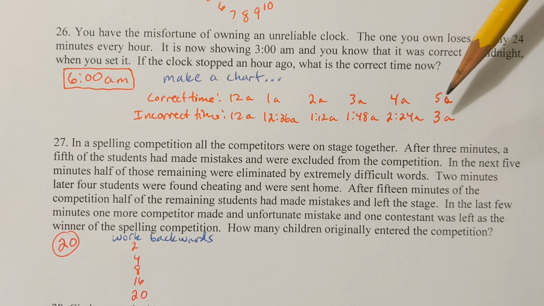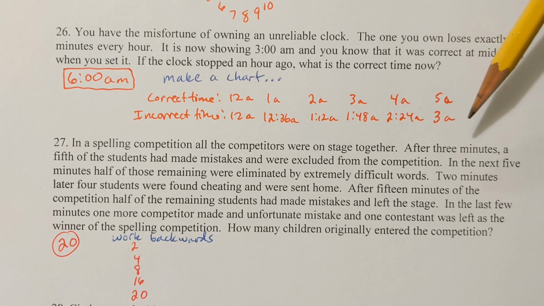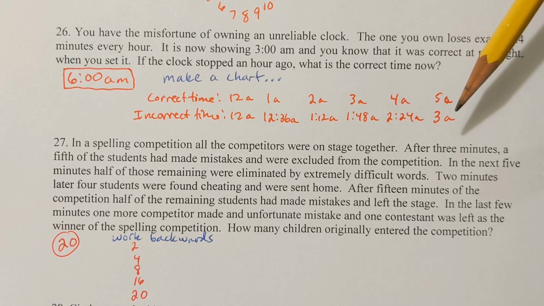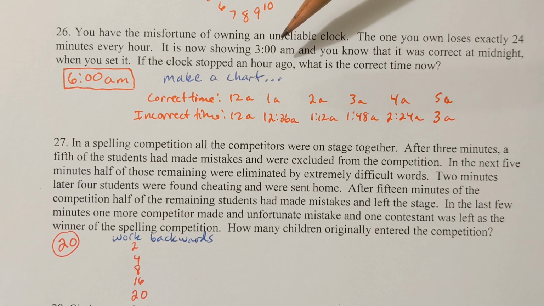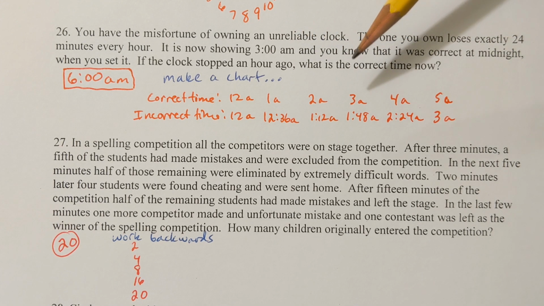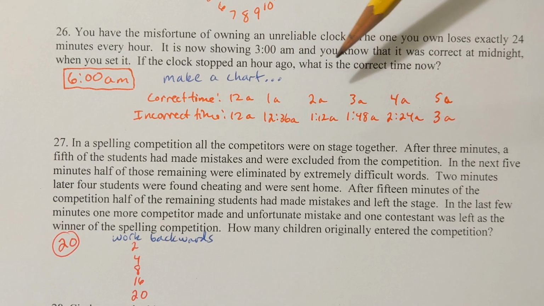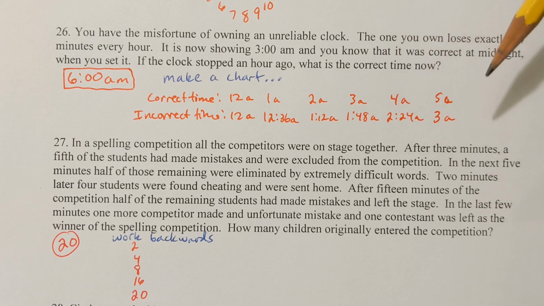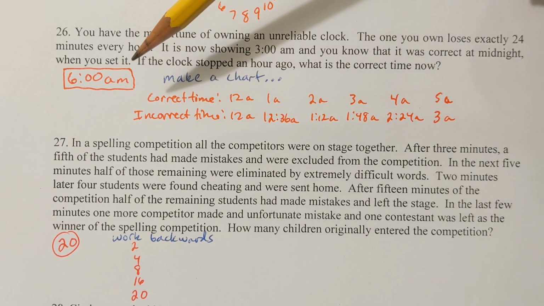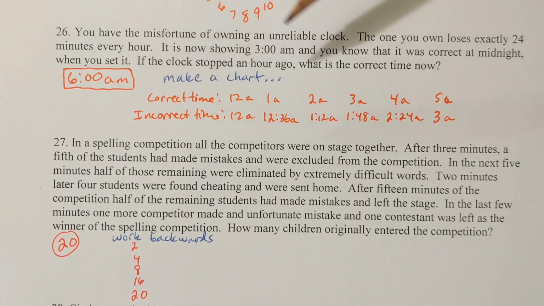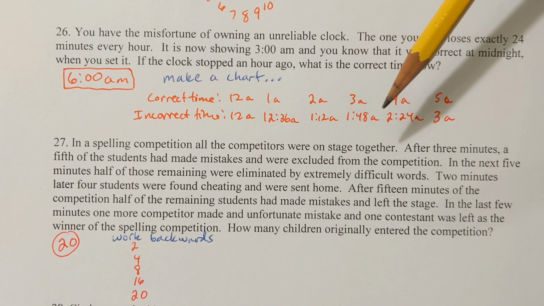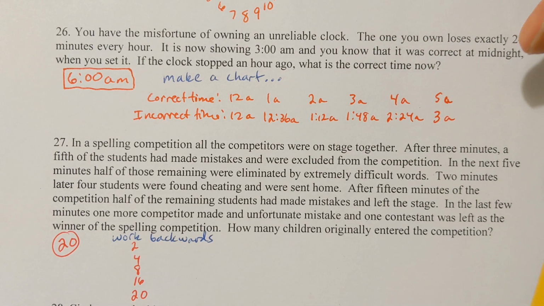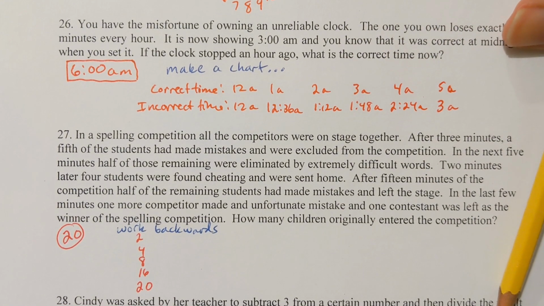Another hour goes by. It's going to gain 36 minutes, so it's going to show 3 a.m. And then it just stopped. This is a very unreliable clock. If the clock stopped an hour ago, so it was 5 a.m., then 6 a.m. would be the correct time now. 6 a.m. would be the correct time that the clock should show. So for that one, we need to make a chart.